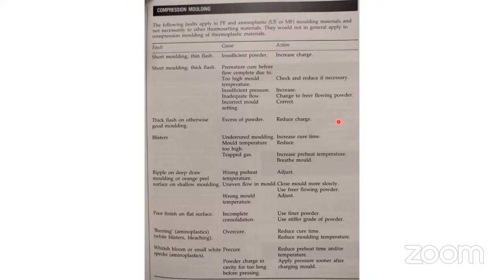Are you sure we can make 1 mm? Because as per my understanding, in SMC, sheet molding compound, you can go from 1.2 to 2.1, 2.3, and you can increase the thickness. But without fibers, you can decrease the thickness also. 1 mm also you can manufacture.